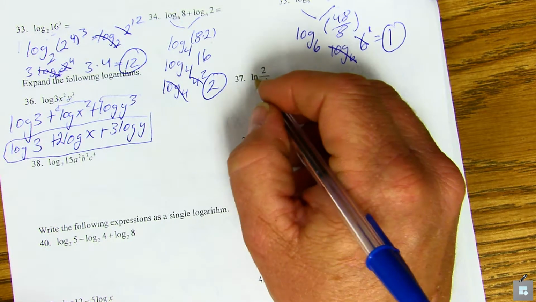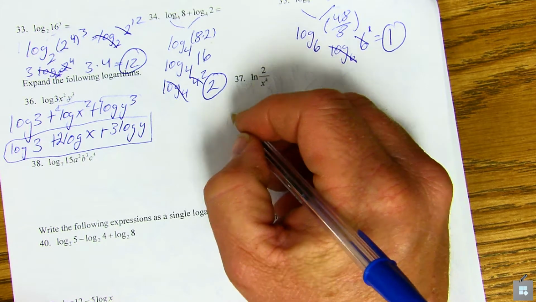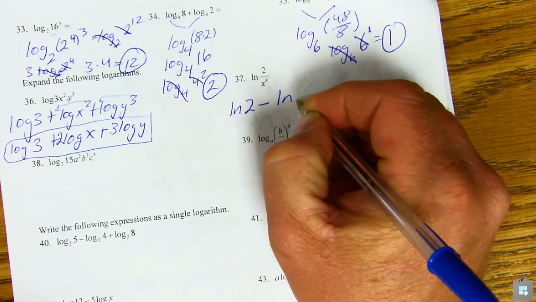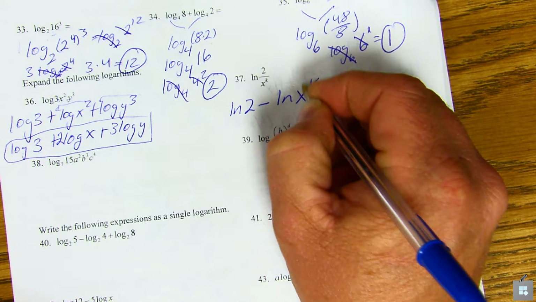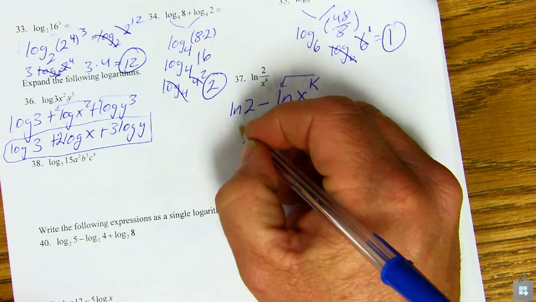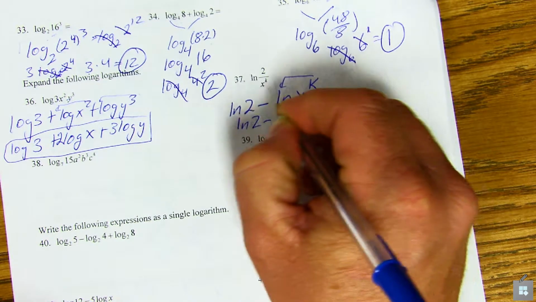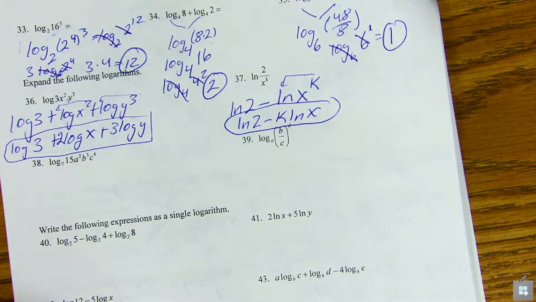Here I have the natural log of division, so that's going to be subtraction. So I take the natural log of 2 minus the natural log of x to the k. The k, though, gets to come down in front, so that's going to be natural log of 2 minus k natural log of x. We're done.